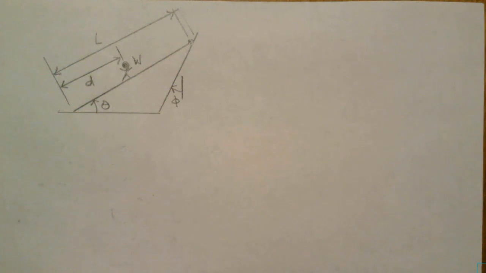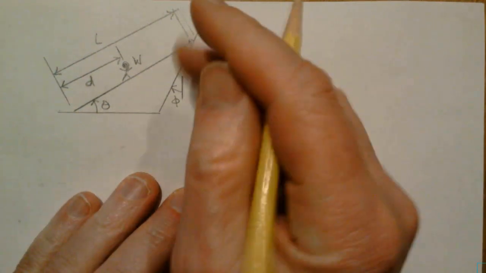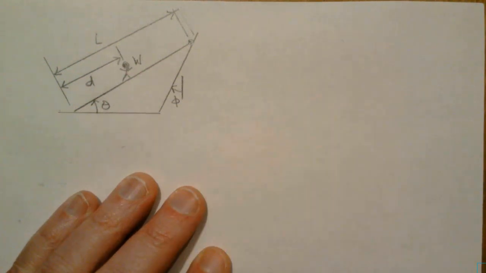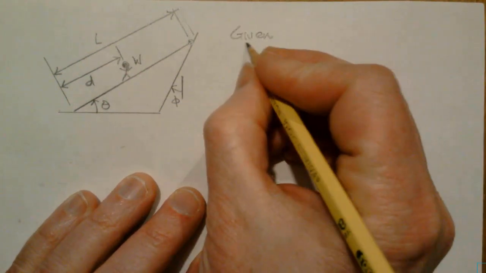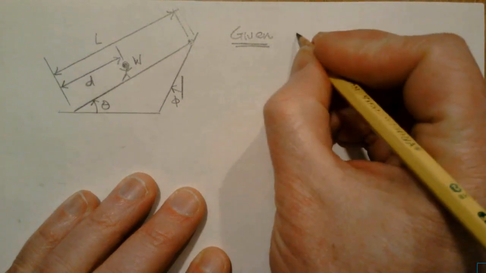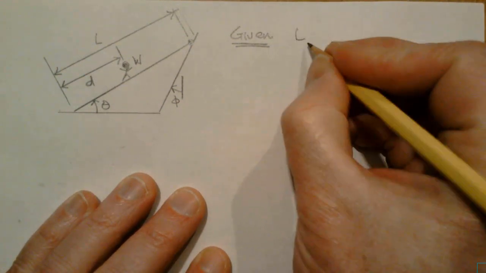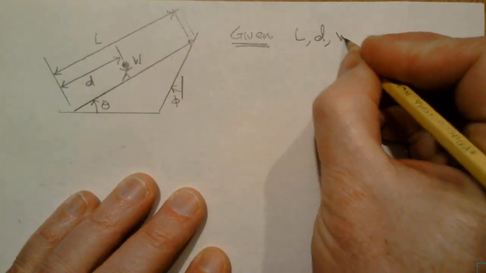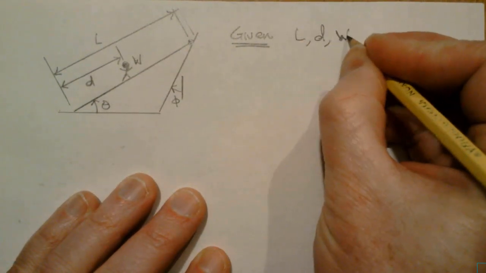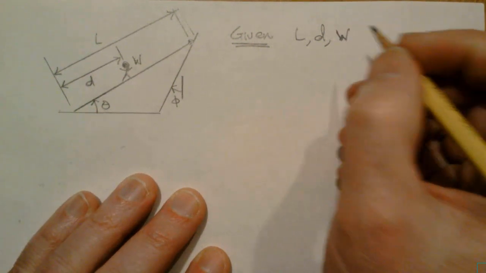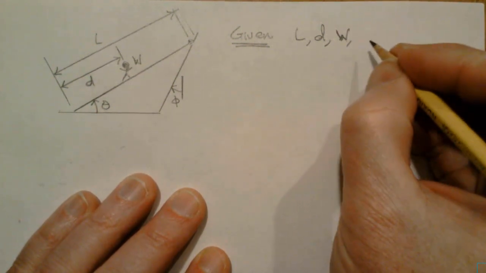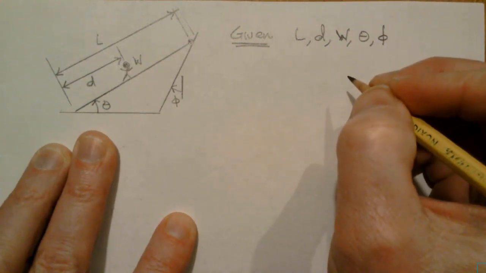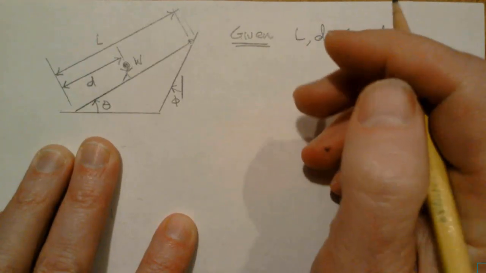And when working on problems in this class, what I want to do at the very beginning of the problem is list the quantities that are given to us. And I'm doing this explicitly, right? So things that are given to us. We're given the length of the ladder, the L. We're given D, the distance the person is up the ladder. We're given the weight of that person, W, might be 190 pounds. I'm not sure what that is, but W. We're given these angles, theta and phi. Anything else? I've got everything listed here, I think.